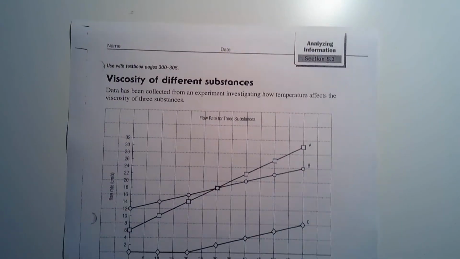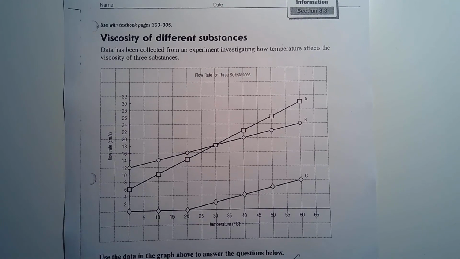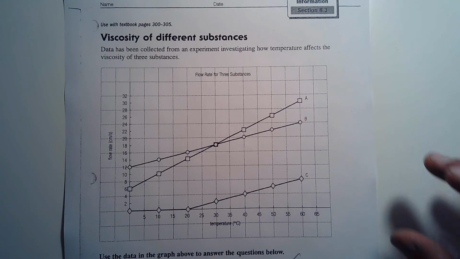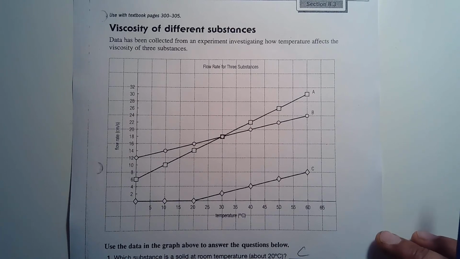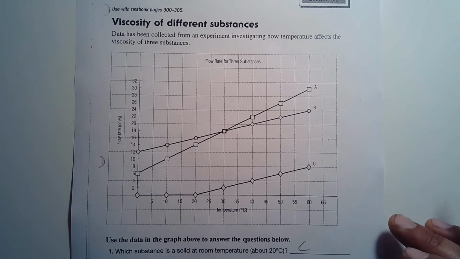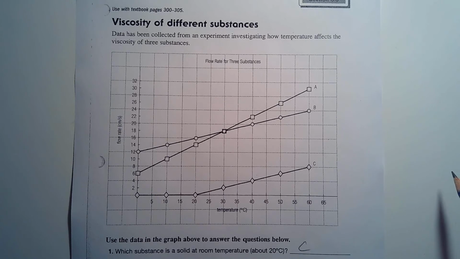So here's a graph showing you flow rate. I got some questions from students about this graph. It was a little bit on the complicated side. The first one here: which substance is solid at room temperature? Like we just finished saying, gases and liquids are able to flow, but solids can't flow. If you have your stapler on your desk, it's not going to move, right? It's just going to sit there.